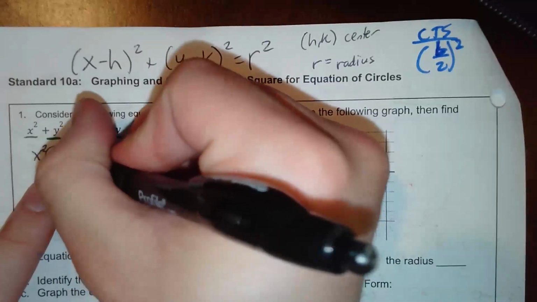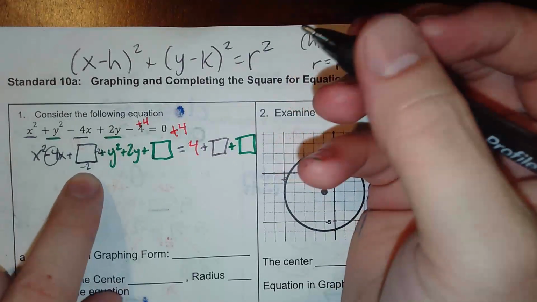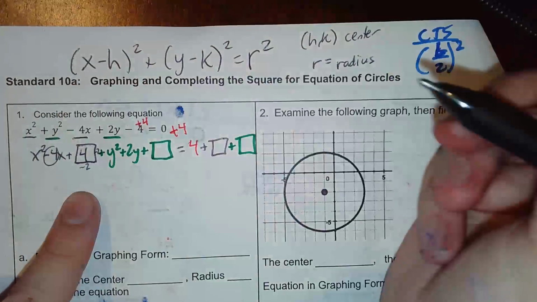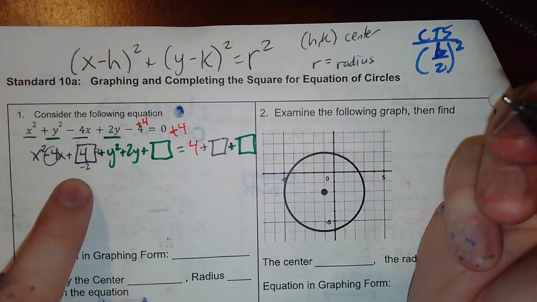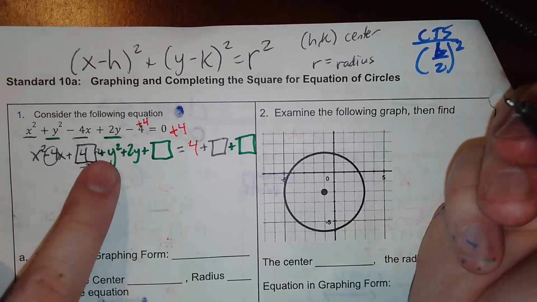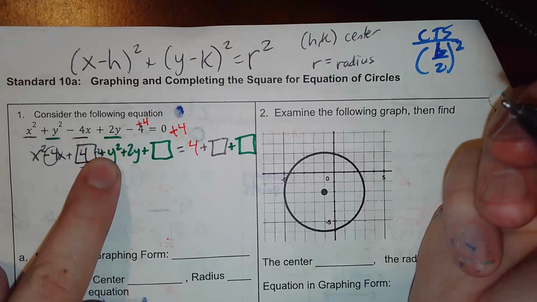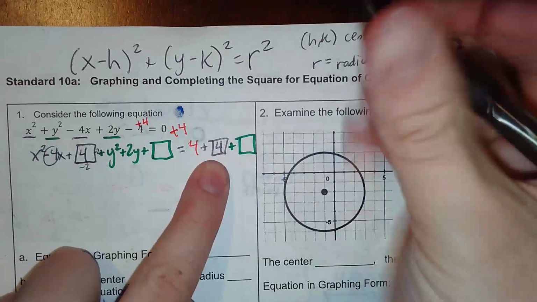So I'm going to cut this b value in half, which would be -2, and I'm going to square it. So -2 times -2, that's 4. So again, cut it in half and then square it. Just like it's shaped like a square, we just need to multiply length times width to get -2 squared, which is 4. So if I add it to the left, I'll add it to the right.